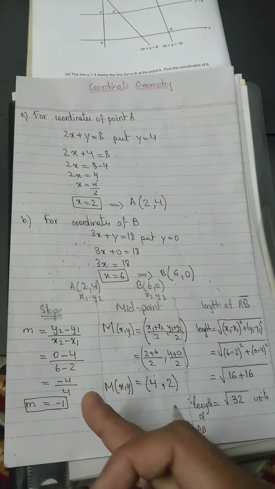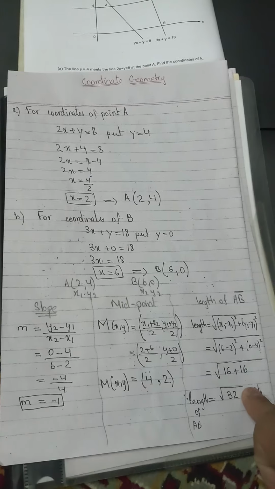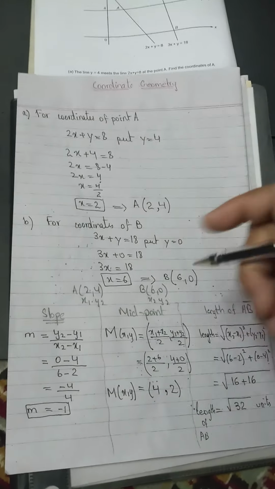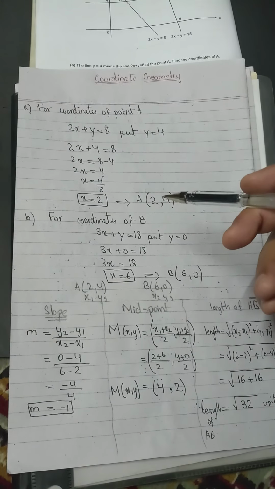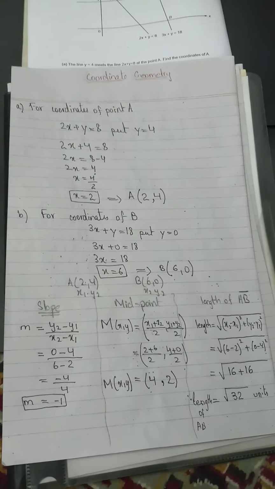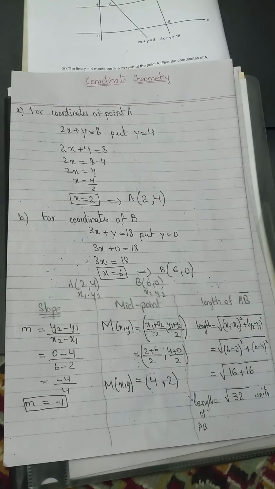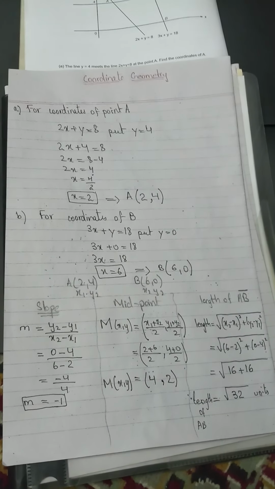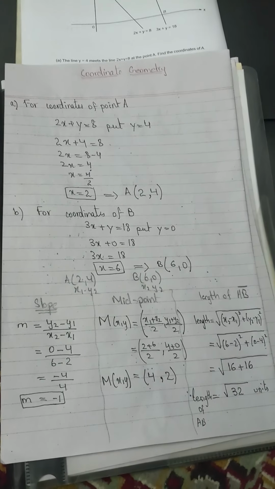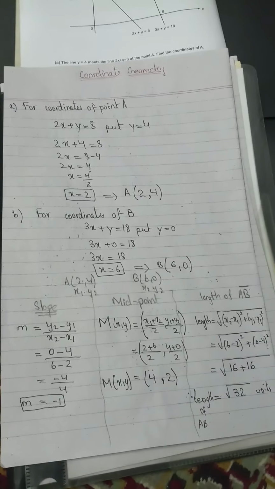We discussed slope, how to find out the slope. We discussed midpoint, we discussed the length of AB, and we found out two coordinates A and B by using substitution method. This question was a bit difficult for you guys. I hope by watching this video you can solve this question now. Pause it and practice it for your concepts.